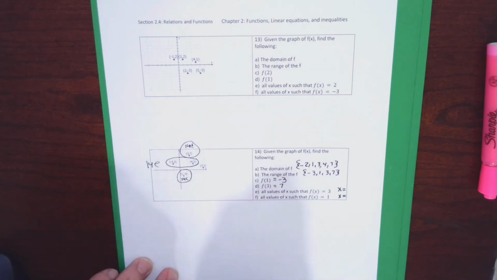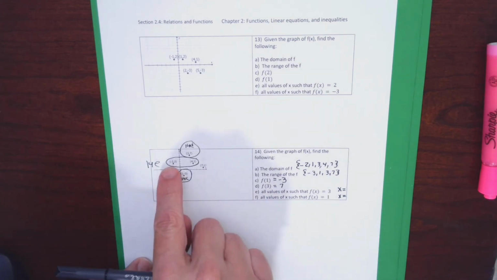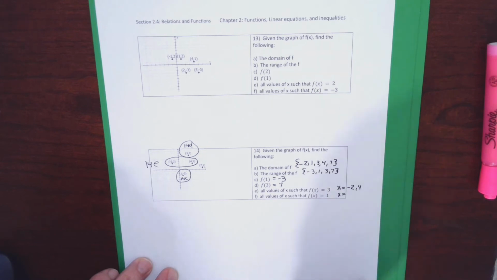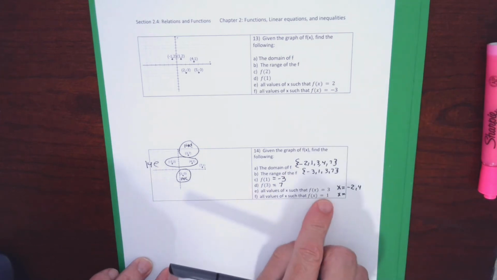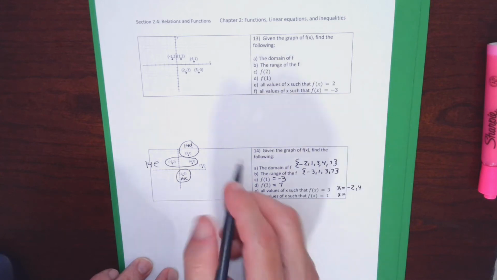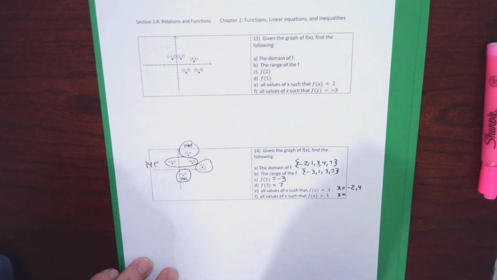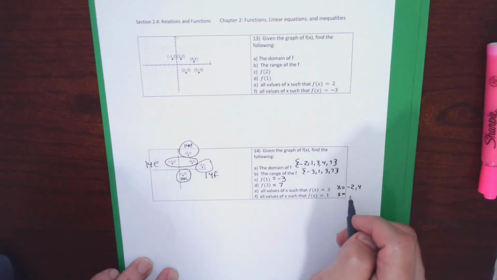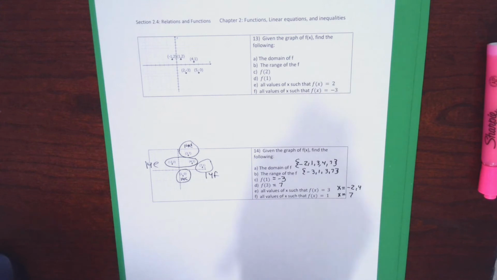And there's 2 points that have a y of 3, and I'm going to give their x values of -2 and +4 for my answer. Part F is looking for the point that has a y value of 1, and I want to give its x. And that's going to be x equal to 7.